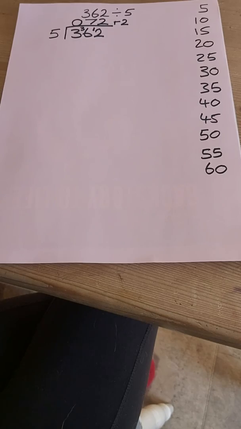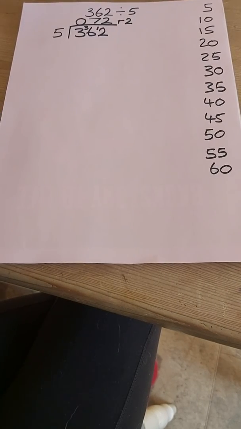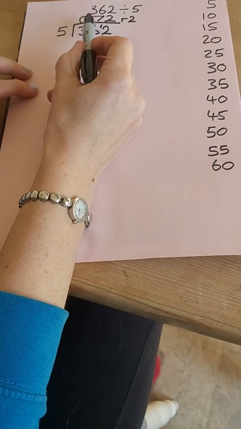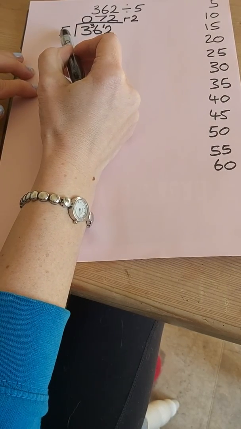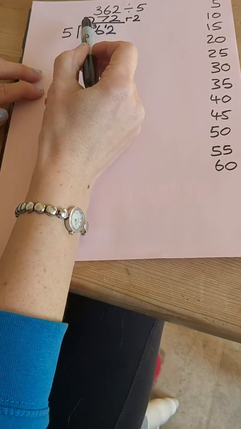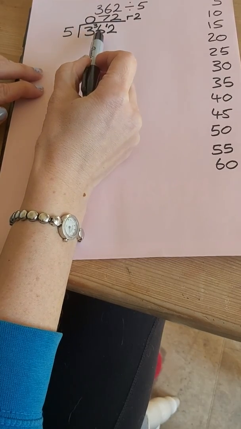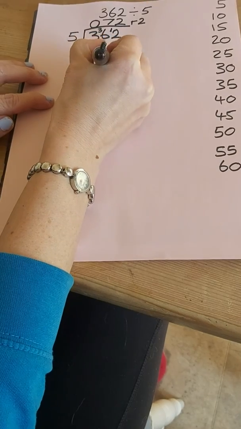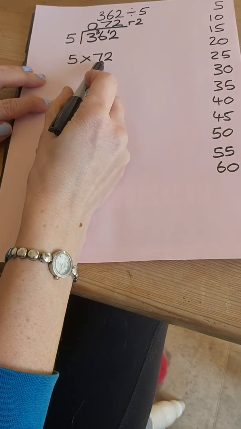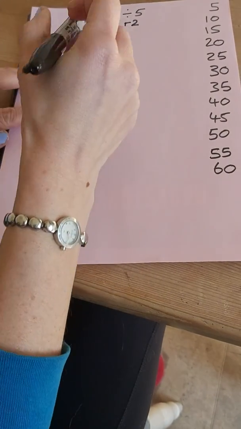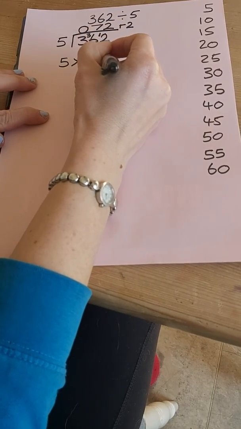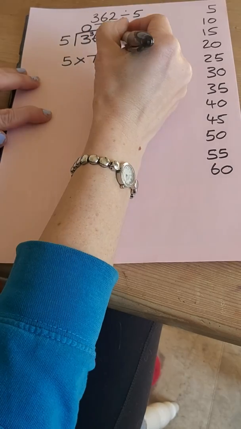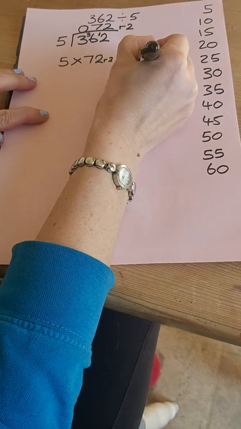Now I've got a nice big page because I'm going to also show this as long division. First of all, what does this mean? I've got 72 groups of 5 in 362. So 5 times 72, 5 groups of 72 or 72 groups of 5, remainder 2. I've got a remainder 2, mustn't forget that, in 362.